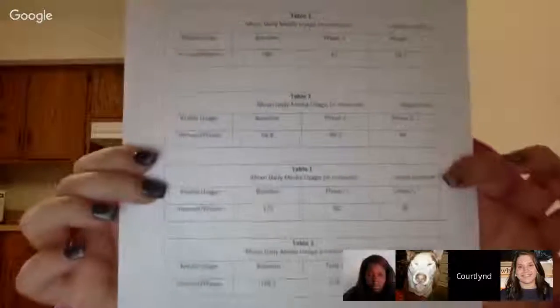Lloydia's baseline was 175 minutes, 60 minutes for phase 1 and 90 minutes for phase 2. So same as mine, decreased from baseline but increased into phase 2. And Heather's also mirrored Lloydia's and mine. Baseline was 166 minutes, phase 1 was 52 minutes, and then phase 2 was 58 minutes, which is all shown on this table.